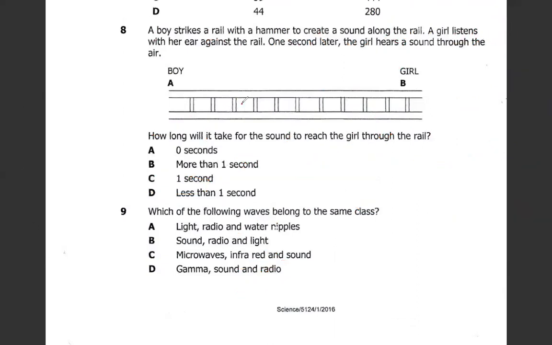Questions 8 and 9 say, a boy strikes a rail with a hammer to create a sound along the rail. A girl listens with her ear against the rail. A second later, a girl hears a sound through the air. So what was happening is that this boy here is the one who was striking the hammer on the rail so that sound could be heard, and sound was traveling in this direction to a point where the girl was hearing it. A second later, we're told that this girl hears sound through the air.